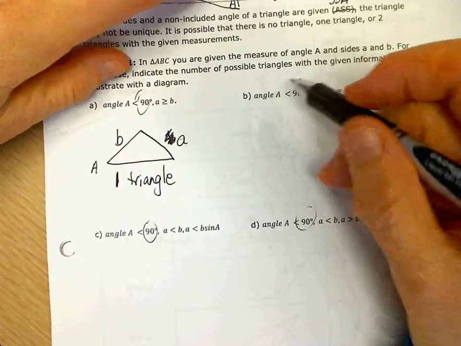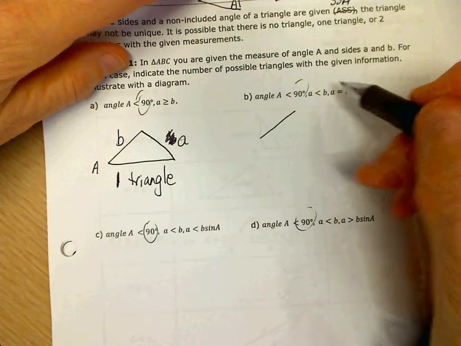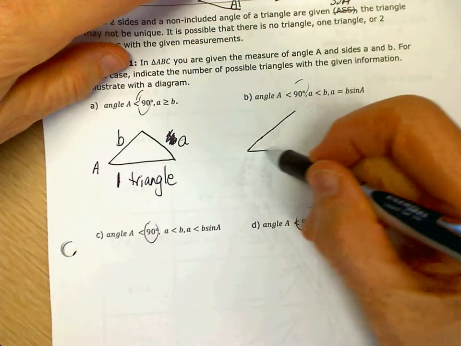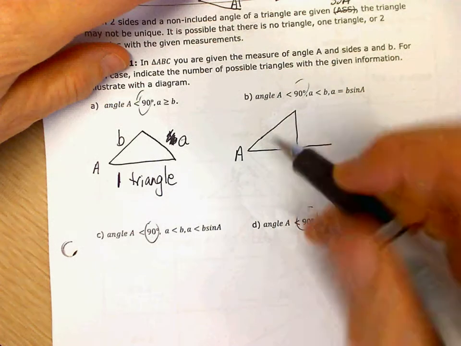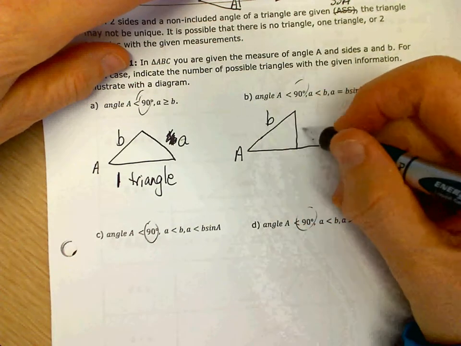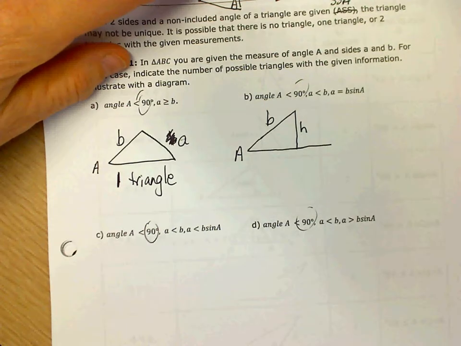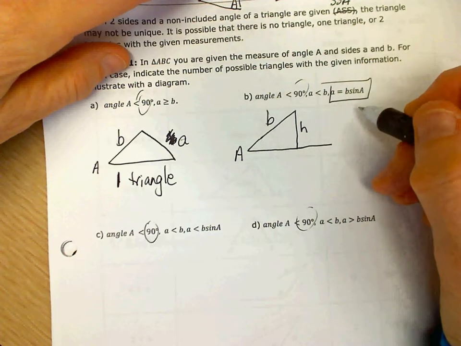Now, let's take a look when A is equal to B sine A. What do we get? What do you think? Here we write our angle A. Always write it on the left-hand side and it'll be easier. Can you tell me what H is? Let's find H, because we want to see what A equals. What are they talking about here?